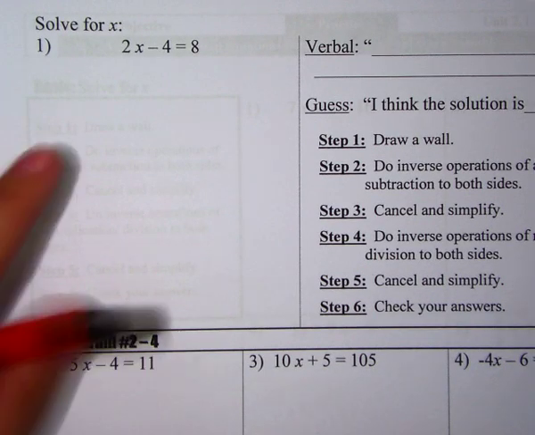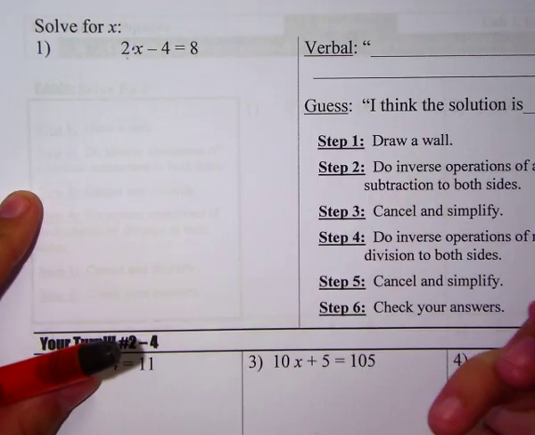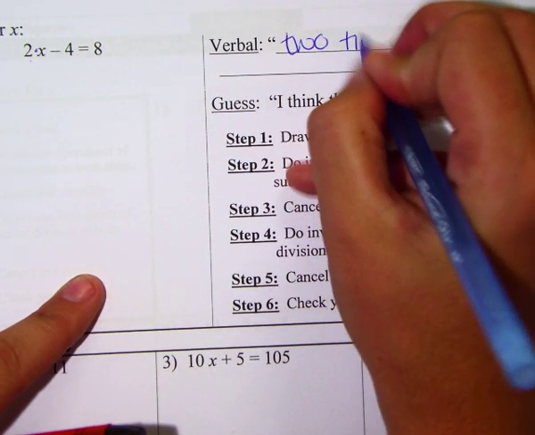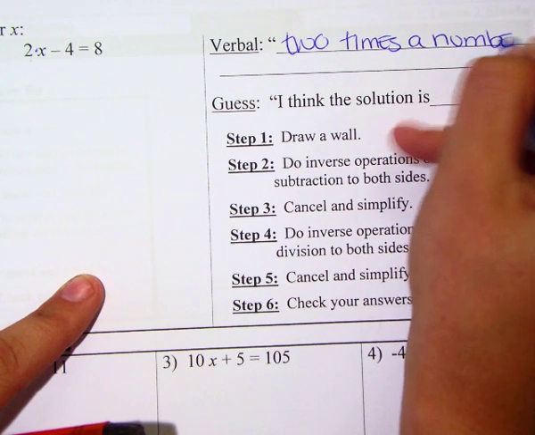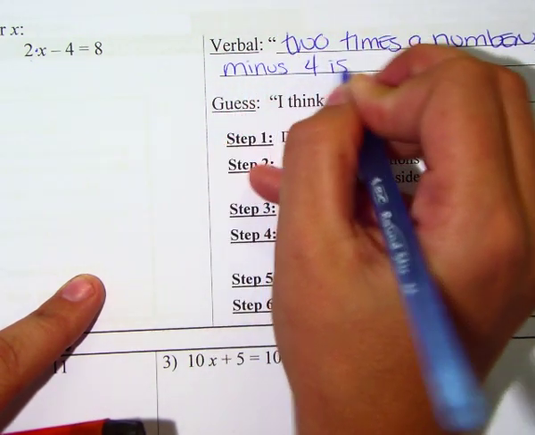Let's do some examples. So number 1, this says 2 times a number minus 4 is 8.